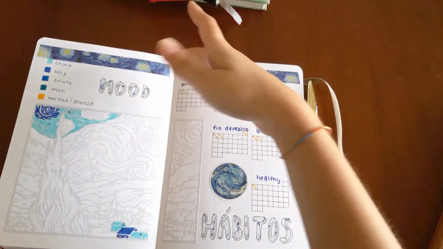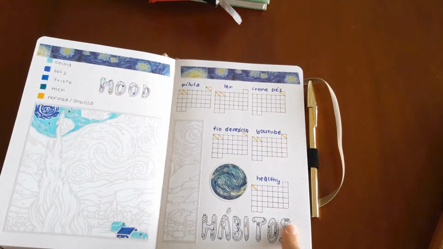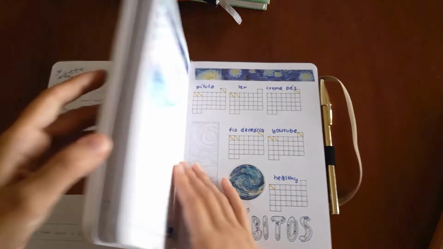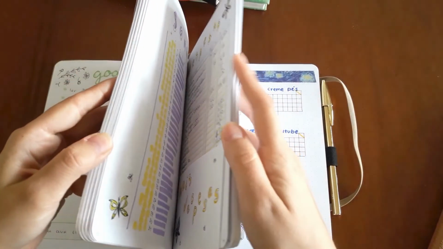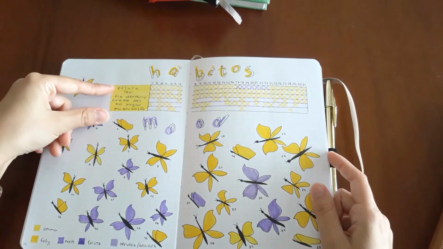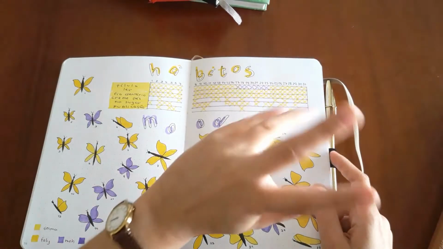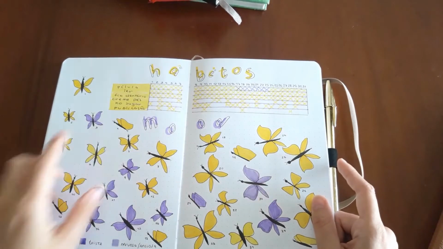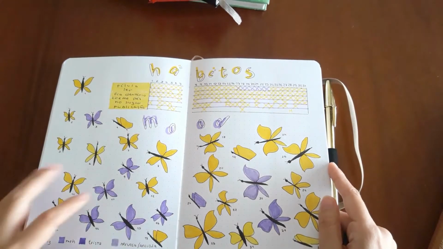It's this flowy one, one on this side and one on this side, and this one is another habit tracker layout instead of the mini calendars. I have this flowy one and the mood tracker in the bottom.